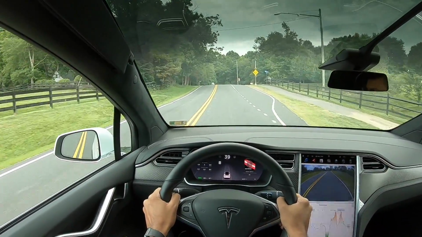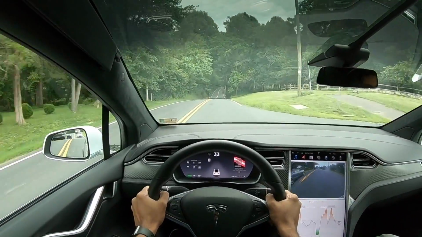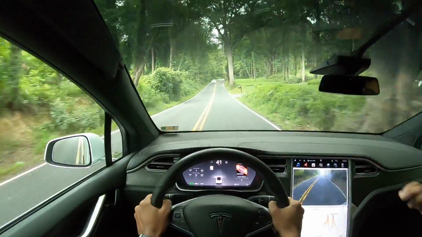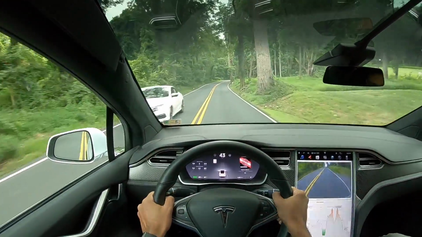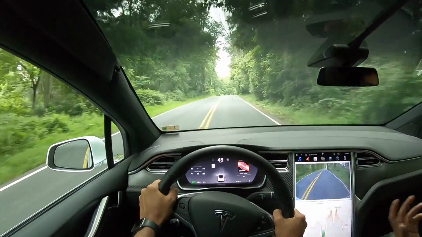Completely. It takes some time to get used to. 100%. It's not easy. But once you learn it, it becomes unbelievably easy. And then you can imagine that once you finish it, you don't want to trade out of a Tesla after that. It's the only thing that you want to drive.